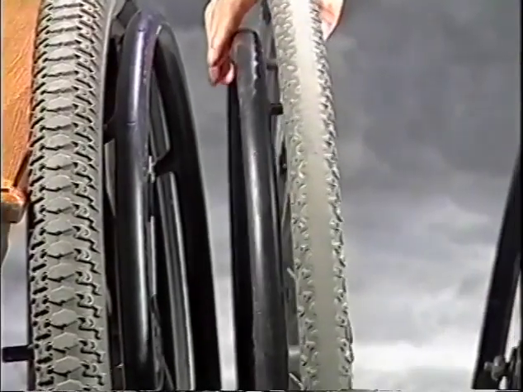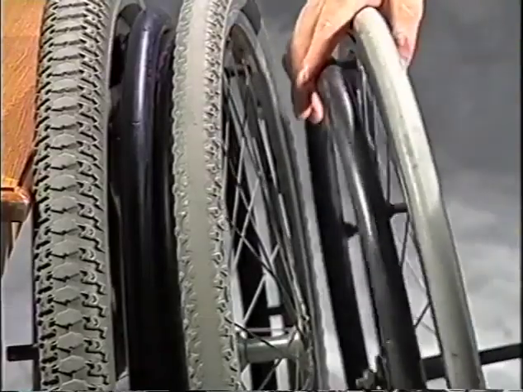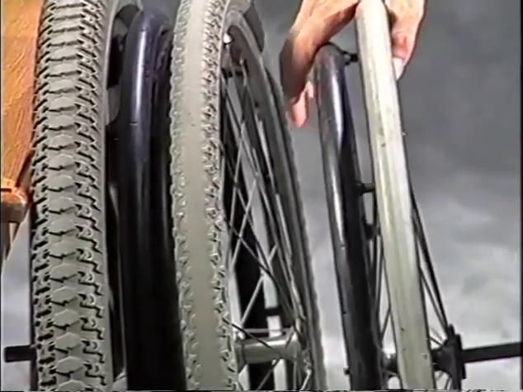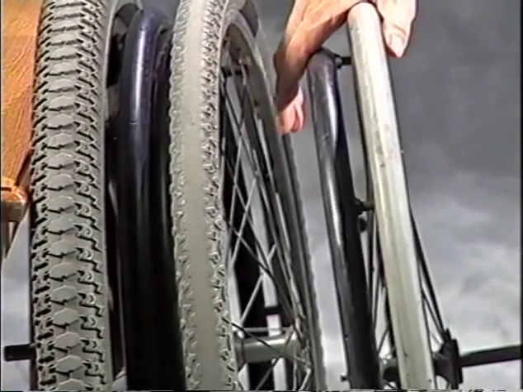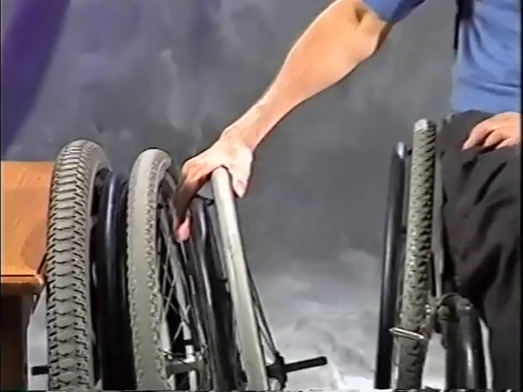The intermediate tire sort of does both worlds fairly well, and the high pressure tire is very good indoors, but loses it on the soft surfaces. So those are your three basic choices.